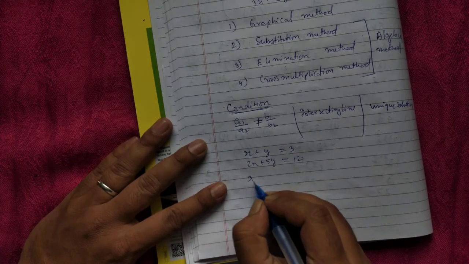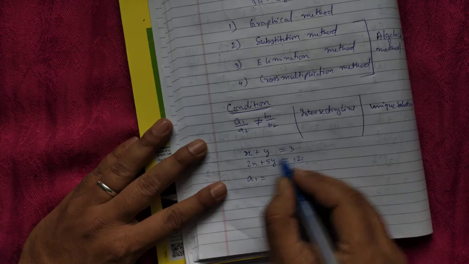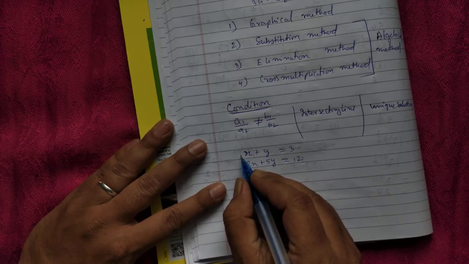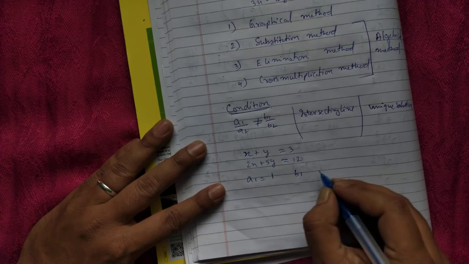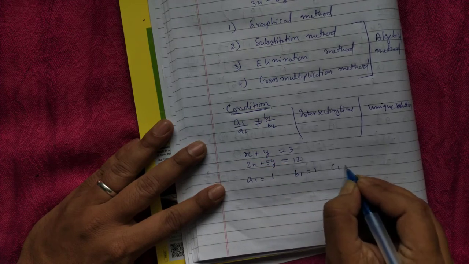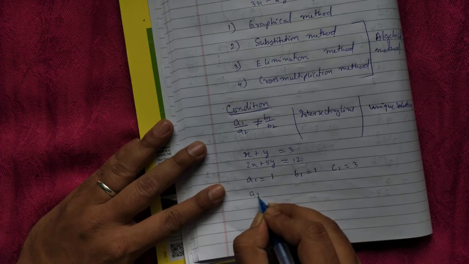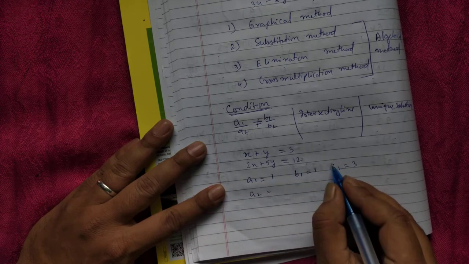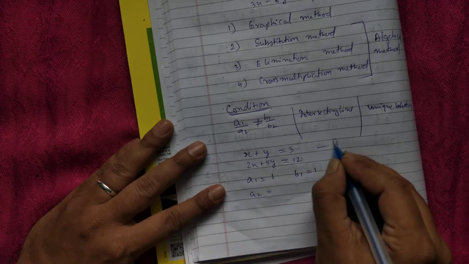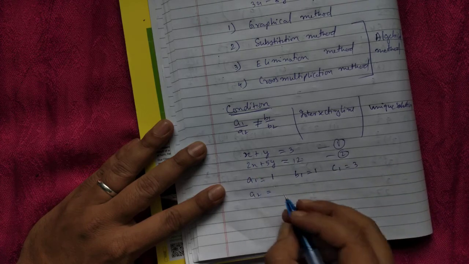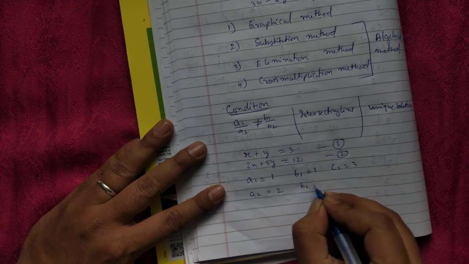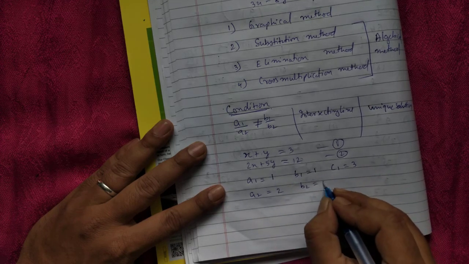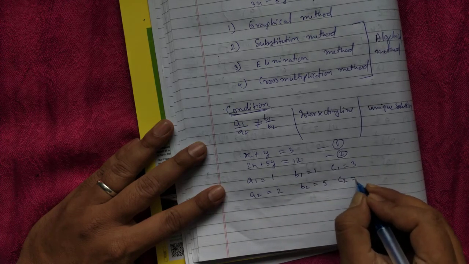Here, for the first equation, a1 is the coefficient of x, which is 1, b1 is 1 since no number is written, and c1 is the constant 3. For the second equation, a2 is 2, b2 is the coefficient of y, that means 5, and c2 is 12.